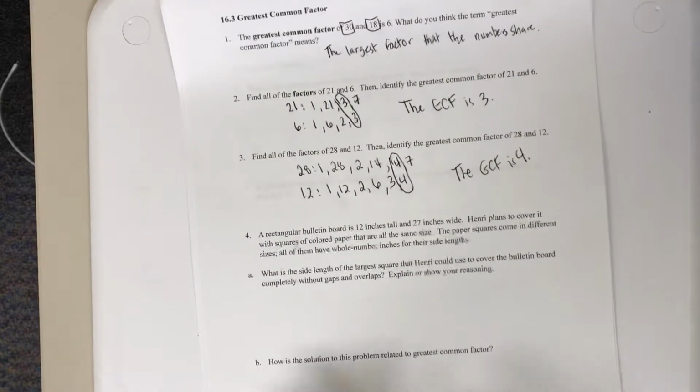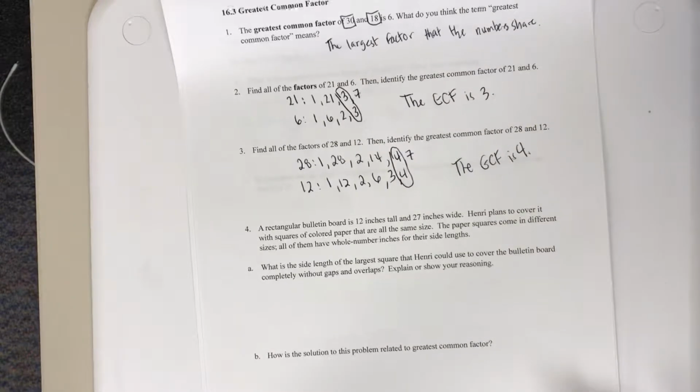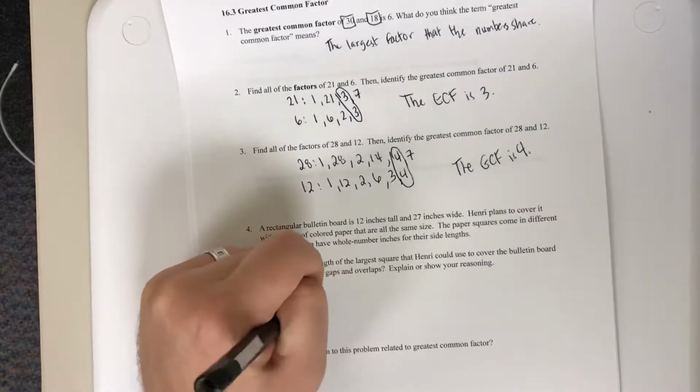Okay, number 4 says a rectangular bulletin board is 12 inches tall and 27 inches wide. Henry plans to cover it with squares of colored paper that are all the same size. The paper squares come in different sizes. All of them have whole number inches for their side lengths. What is the side length of the largest square that Henry could use to cover the bulletin board completely without gaps or overlaps? So what we're going to do here is find the greatest common factors of both 12 and 27. So that's what I'm going to do for this strategy.